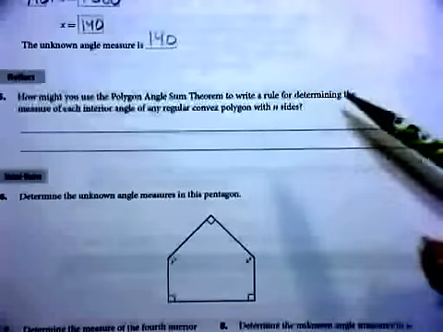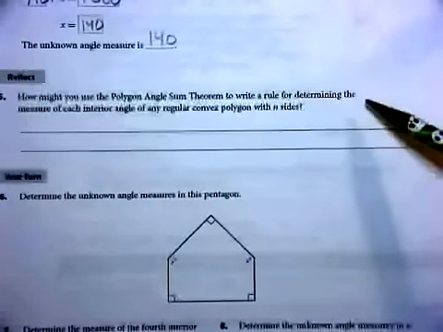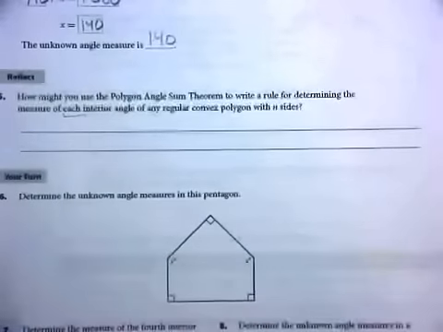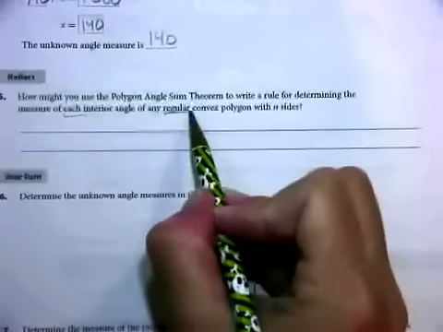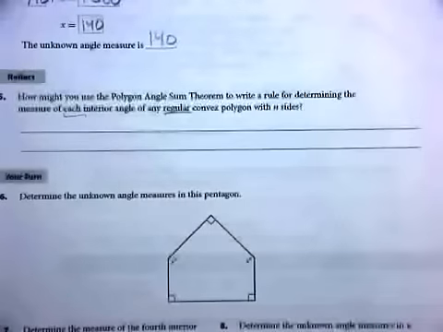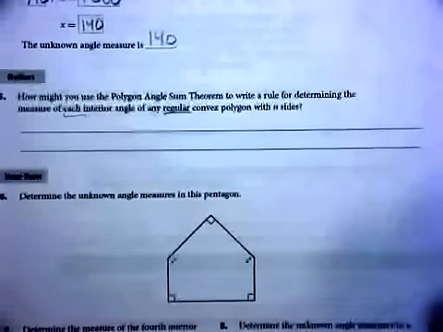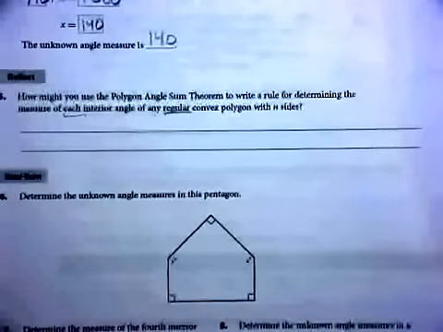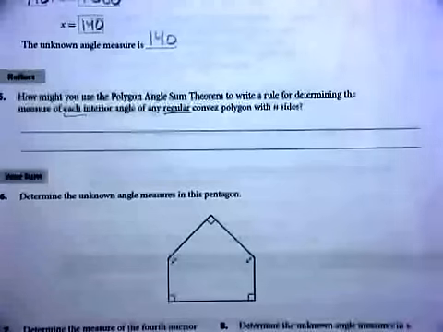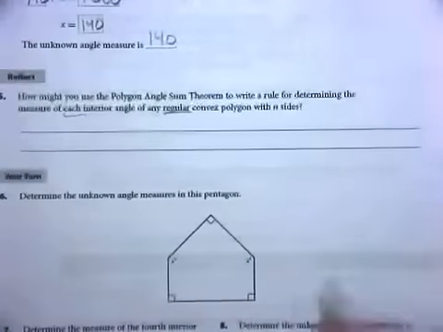In this reflect example, they're asking how we would use the polygon angle sum theorem to write a rule for determining the measure of each interior angle of a regular convex polygon with n sides. So a couple of things. We're finding the measure of each angle, and we know that all of the angles are equal.